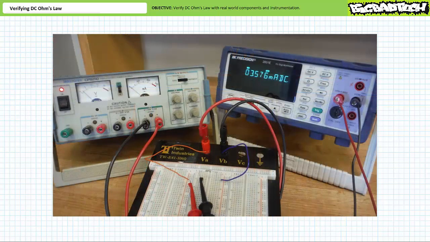When we power on the power supply, the ammeter displays current through this circuit, and thus power dissipated by it is consistent with our theoretical calculations. We now need to repeat these observations in 2-volt increments up to 12 volts. I'm going to save you the trouble and do it myself.